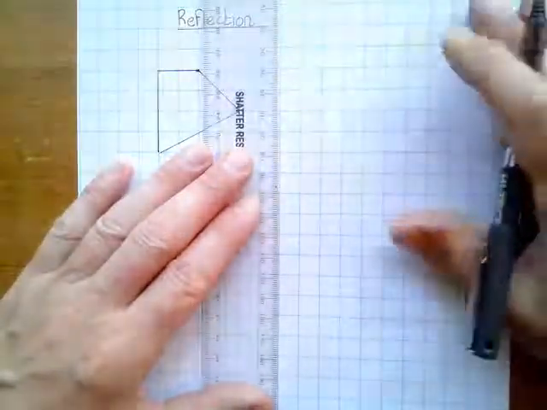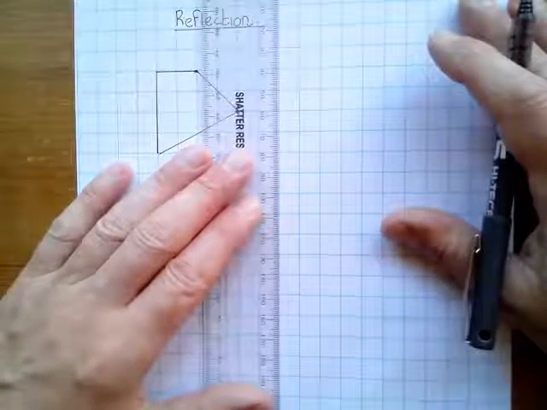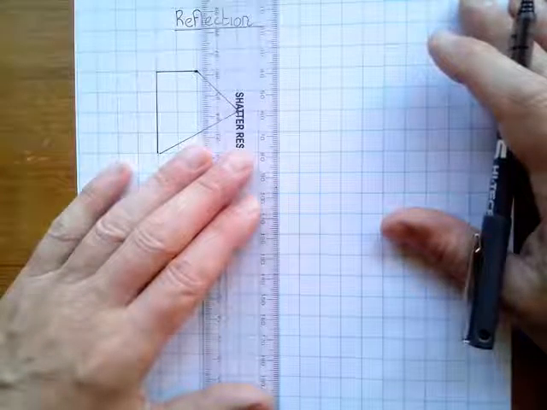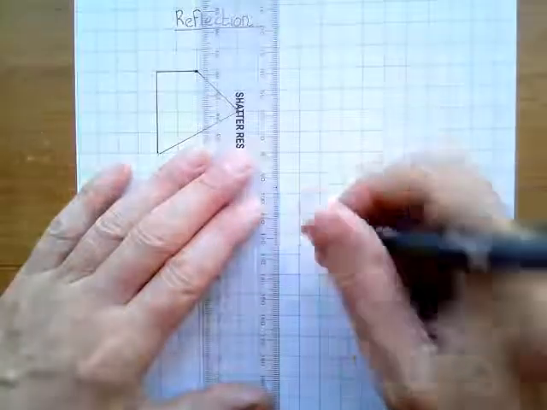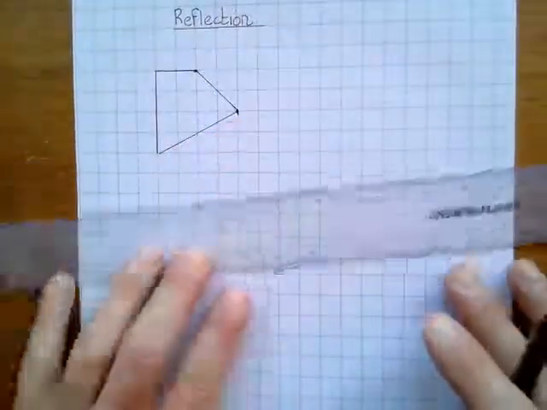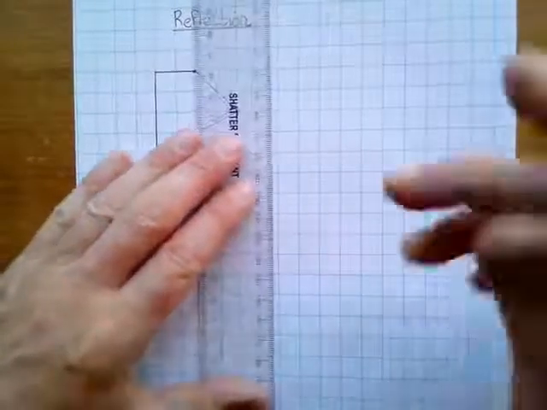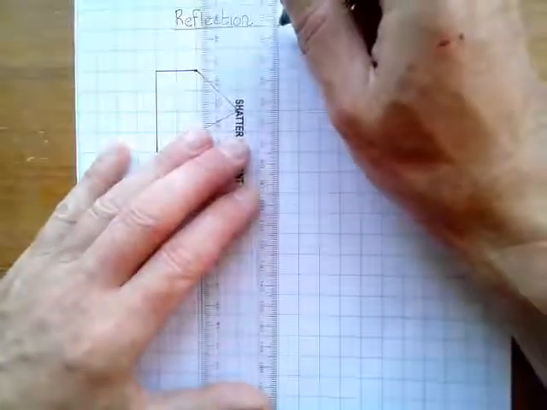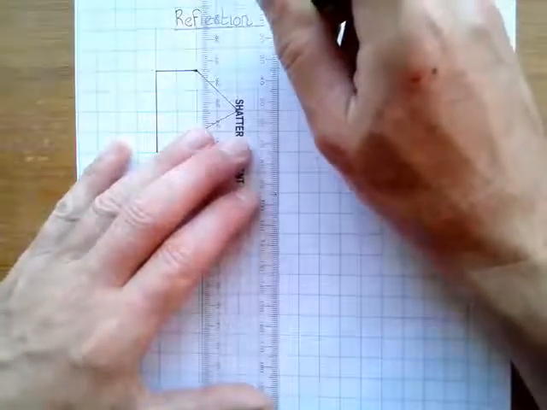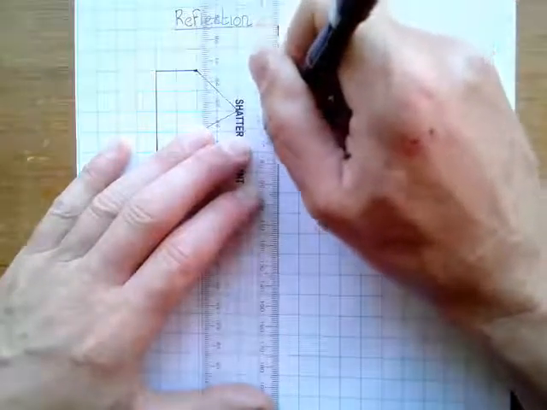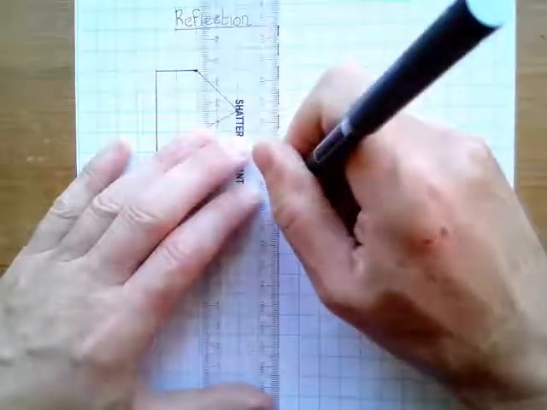For now, when we're first learning about this topic, it's best to put the line vertically or horizontally. It can go through the shape itself. Again, we'll look at one of those in a minute. But let's start with just a vertical line somewhere away from the shape, say here.